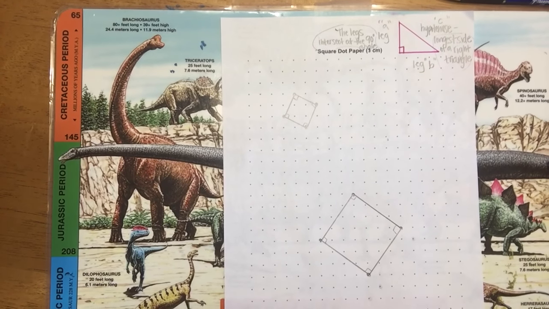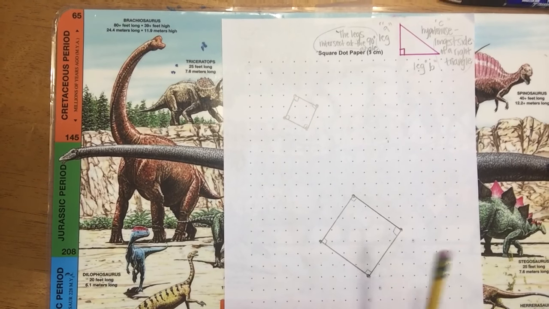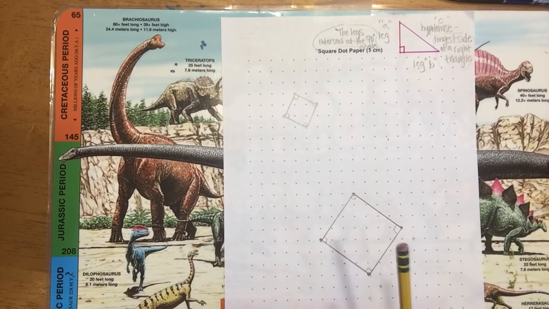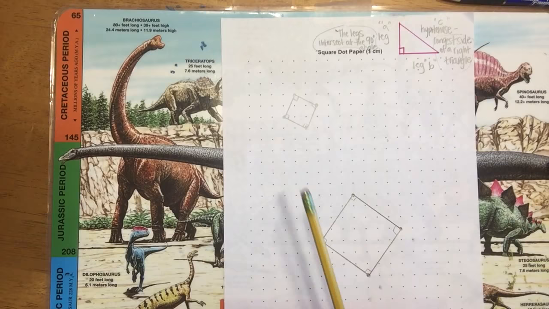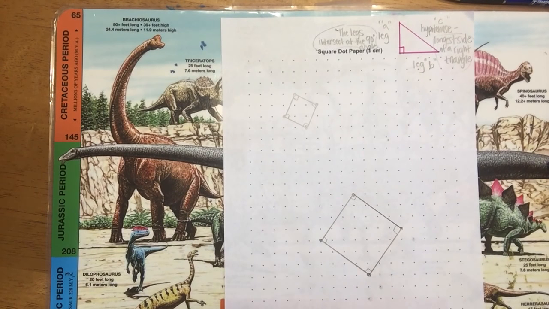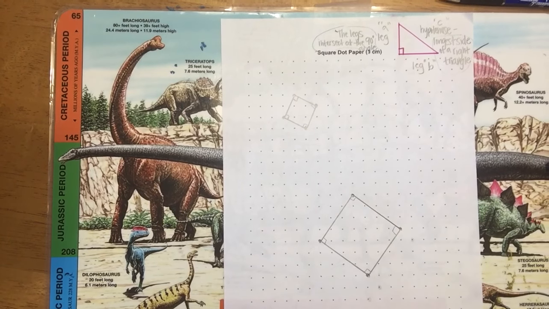Today we're going to find the side length of a tilted square on a dot paper grid. We're going to do that today by dissecting the area of the tilted square, but we're also going to use right triangles to support our work. So let's go ahead and start.